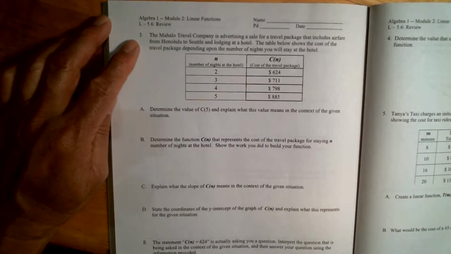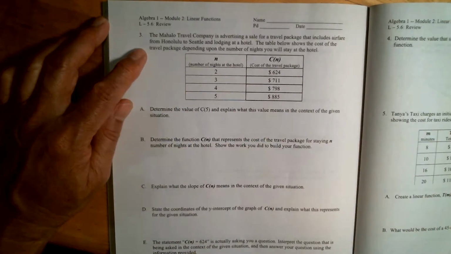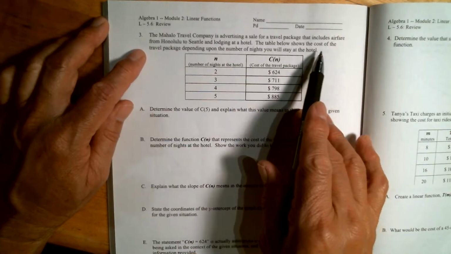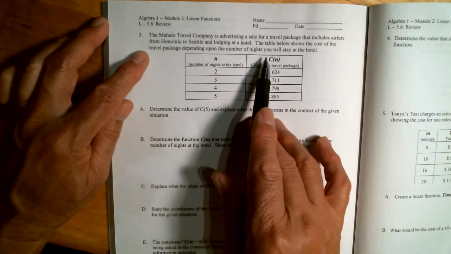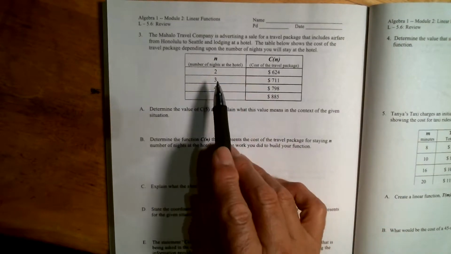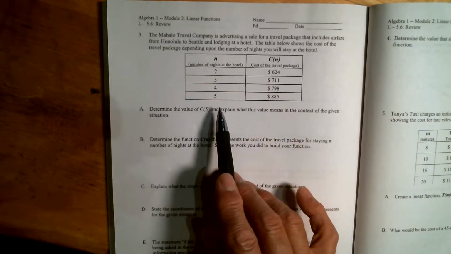Mahalo Travel Company is advertising a sale for a travel package that includes airfare from Honolulu to Seattle and a lodging hotel. The table below shows the cost of the travel package depending on the number of nights you will stay at the hotel. N stands for number of nights at the hotel: 2, 3, 4, 5.